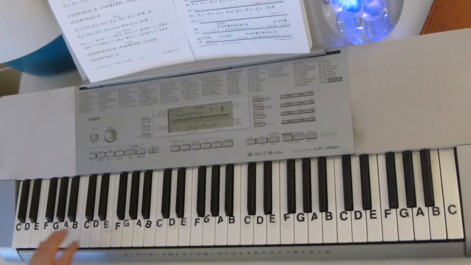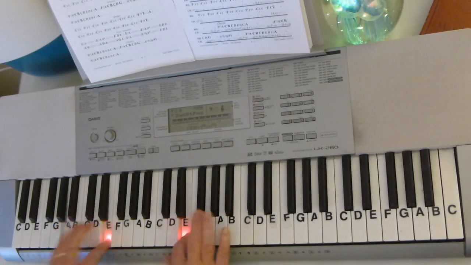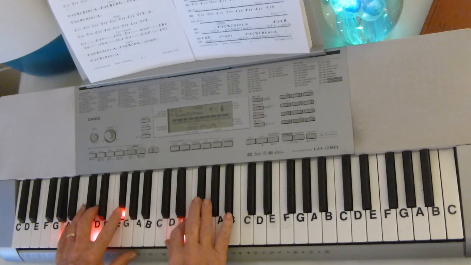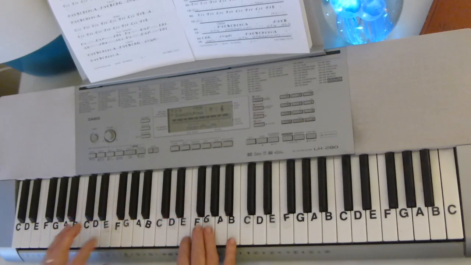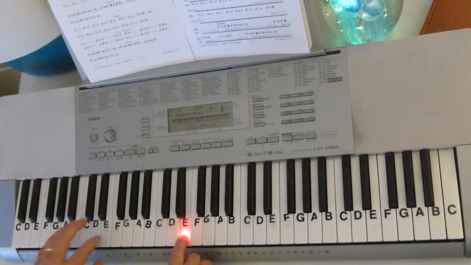Now this time on the left hand you just go pop, pop, pop. So that the right hand comes out there. And you can hold that E through, or you can let it off somewhere in there.